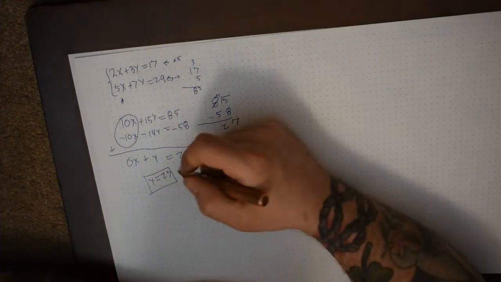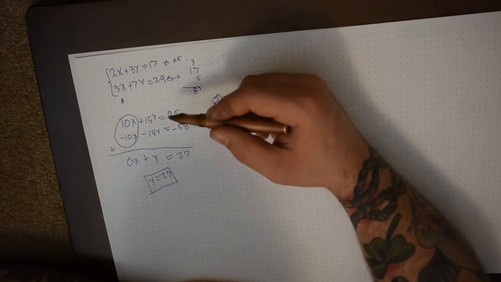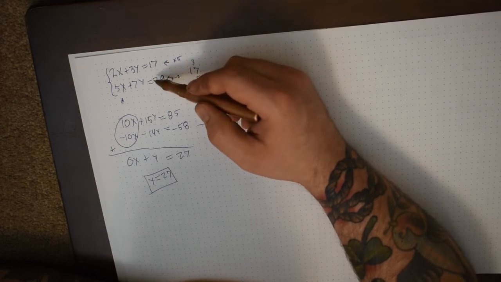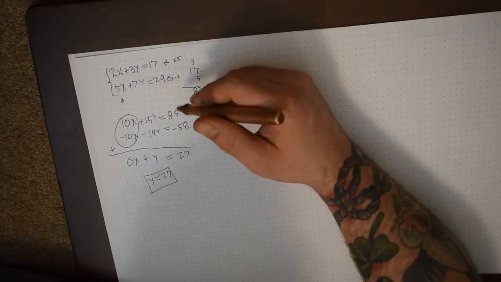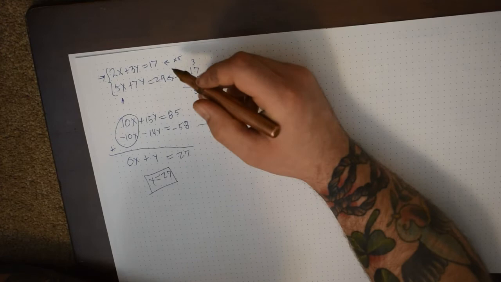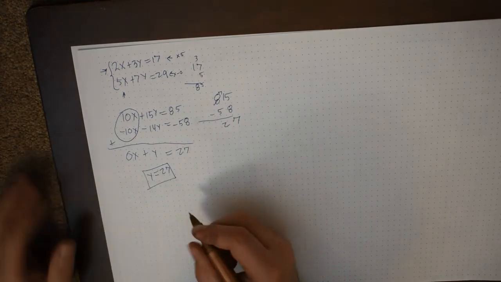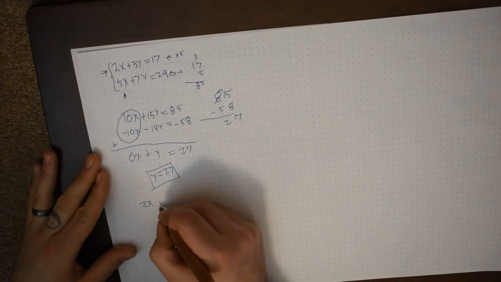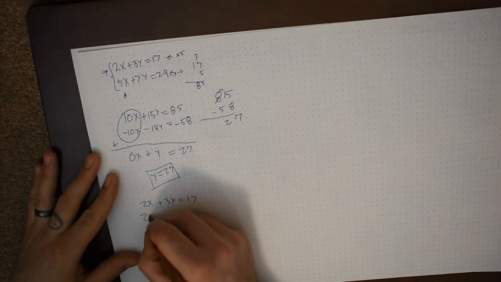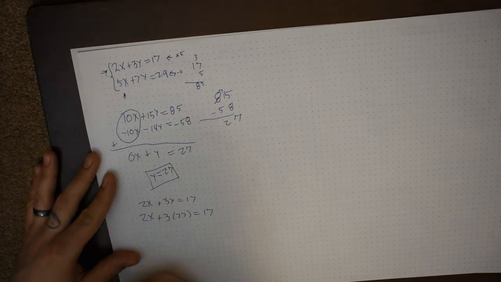Once we've figured out the value of y, we're free to plug it into any of the equations we have so far. Remember, any values that make these bottom equations true will also make these top equations true. If you guys are using a calculator, it really doesn't make a difference which one you pick. I'm going to choose this top equation because I'd much rather multiply 27 by 3 instead of multiplying 27 by 7. So, if 2x plus 3y is equal to 17 and y is equal to 27, that means 2x plus 3 times 27 had better be equal to 17.